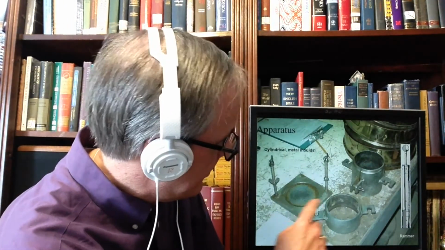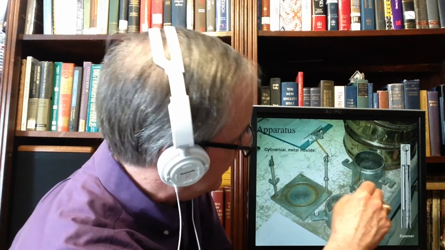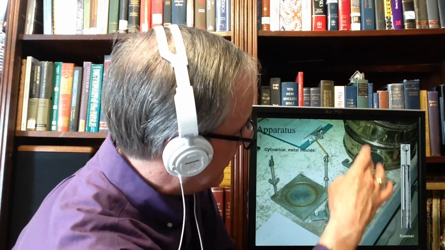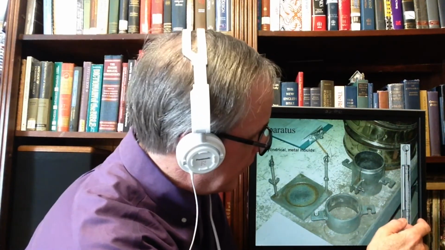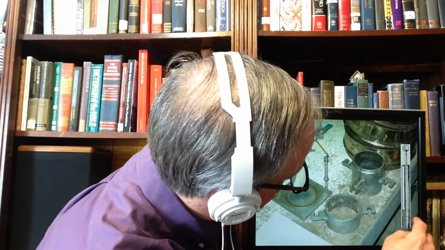You have metal, cylindrical molds, and you've got three things. You have the base plate, you have where the soil is basically placed, and this is the ring on the top. And over it, you've got a rammer on the side, which is basically a tube, and this shows you the inside of it.